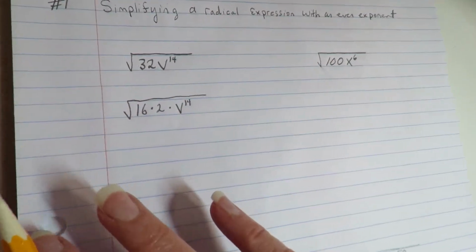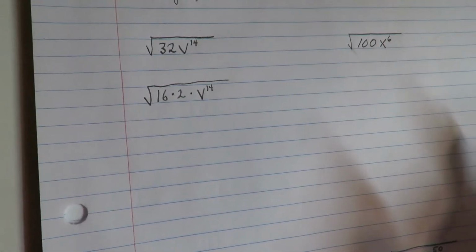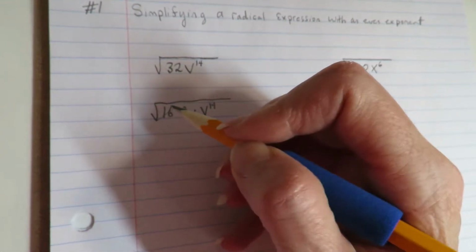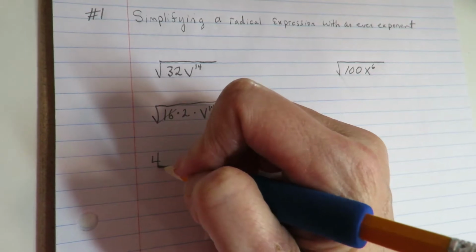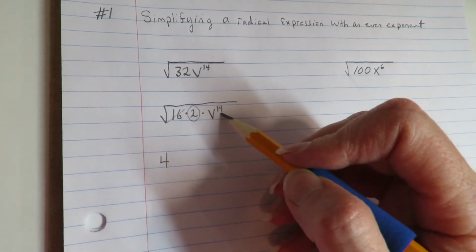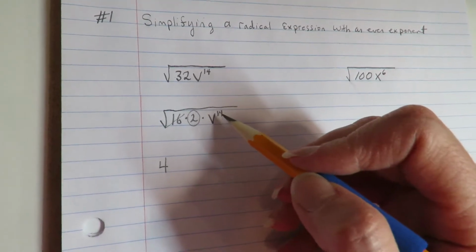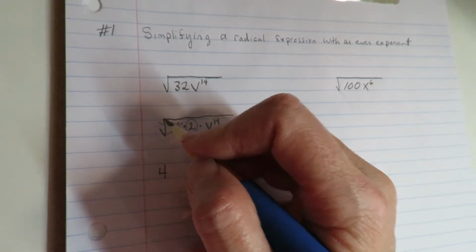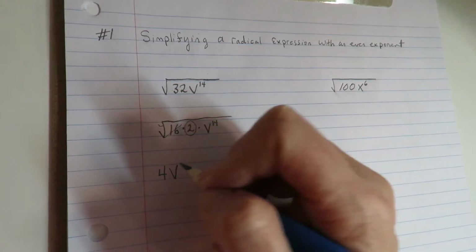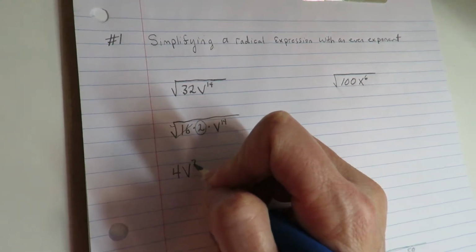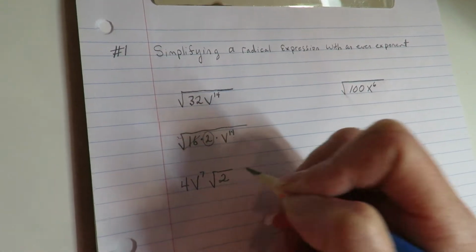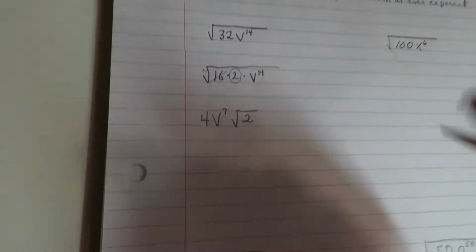So remember, how you handle the coefficients is different than how you handle the exponents. So for the big 16, we take the square root of 16, that comes out as a 4. The 2 stays under because it's not a perfect square. And for the exponents, you're going to take half, right? Because it's a square root, so you're going to do 14 divided by 2, which is 7. So it's v to the 7. And that square root of 2 is left under.